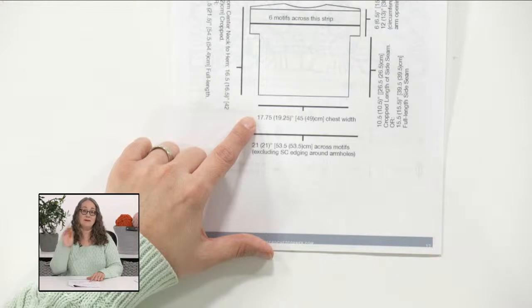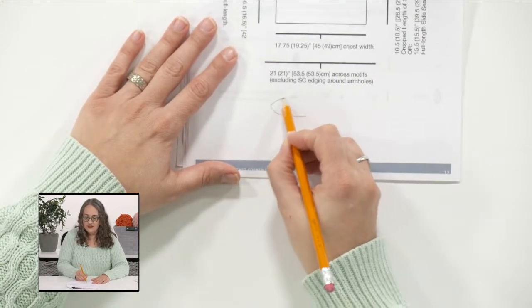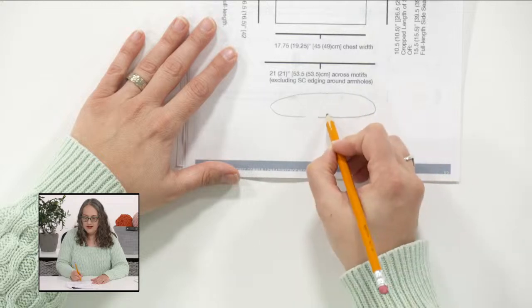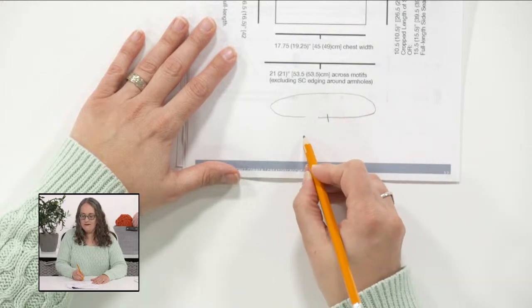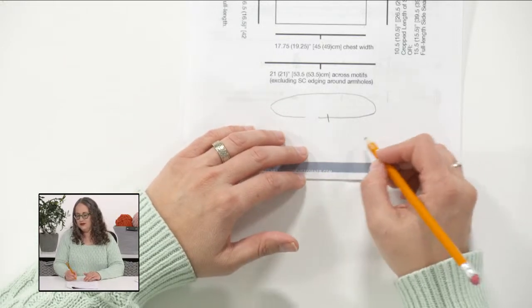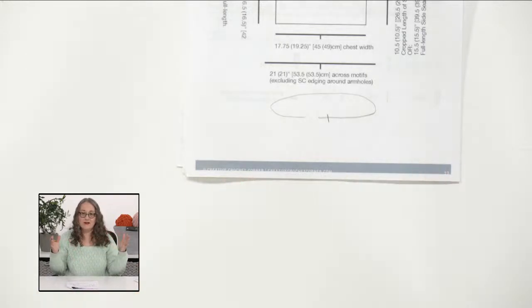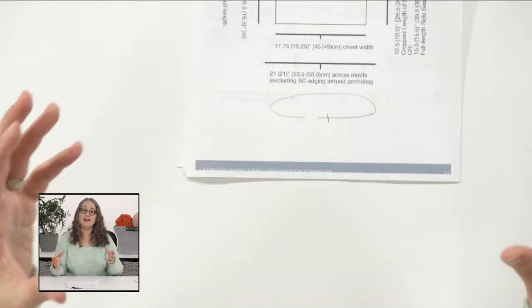Sometimes if your piece is made in the round, it'll have a circle, like an oval that looks like this, and then a little thing like that, and then it'll have whatever the 35 and whatever circumference or something like that. So just make sure you know whether you're looking at a width of something flat, or if you're looking at a circumference of something that's made in the round.